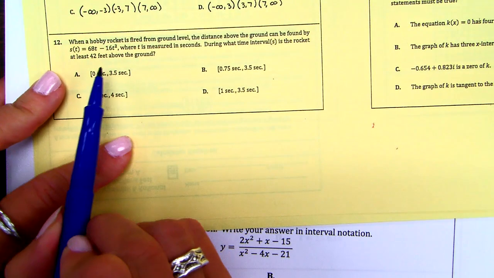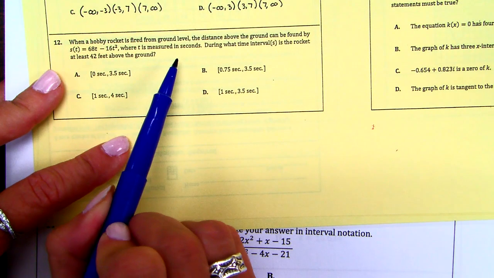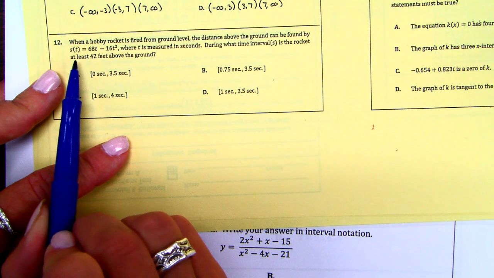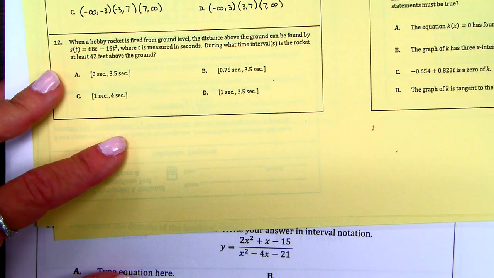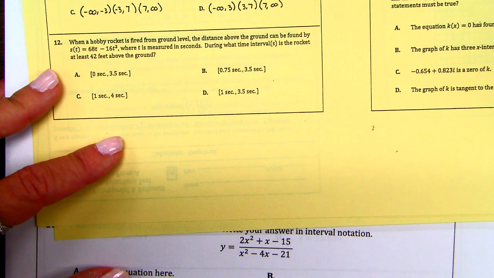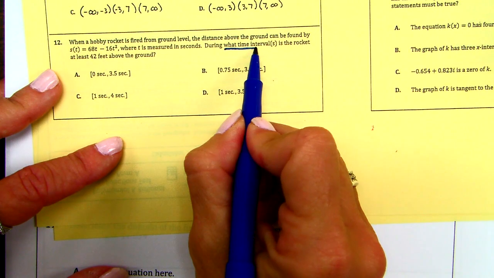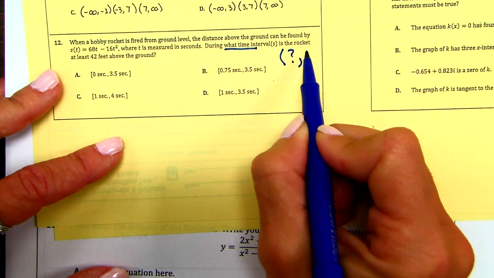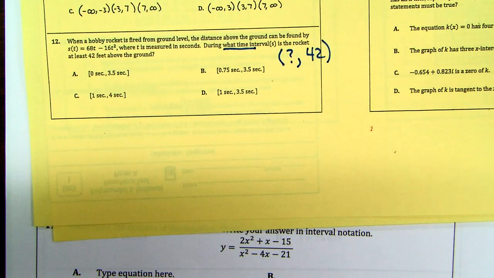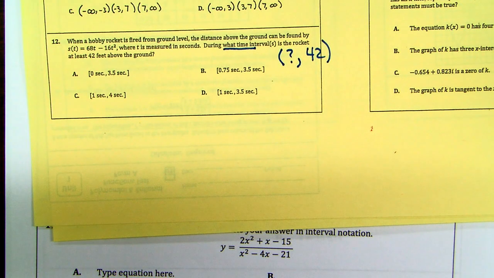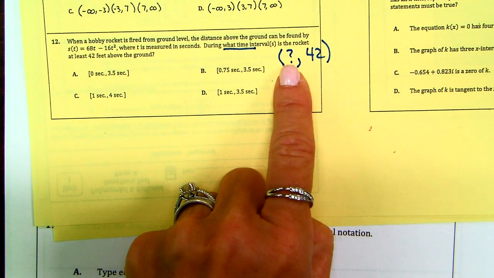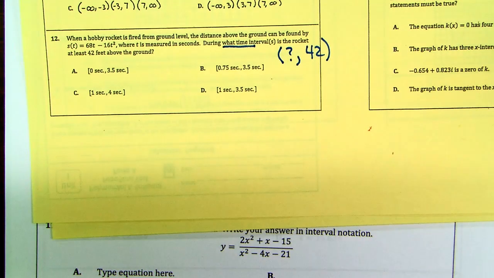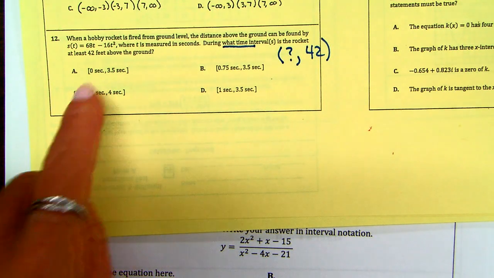And so one of the things I like to do is think about what the variables mean. It told us that t is the time in seconds, right? And s of t is your feet above ground, okay? So what it's asking for is what time, so what is the x value when we're at least 42, which is the y value. You don't have to write that, but that's what's going on in my head. I'm like, okay, so I need to find the x value or values when y is 42, okay?